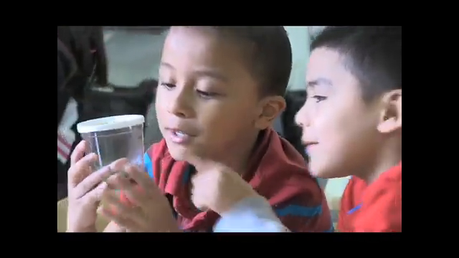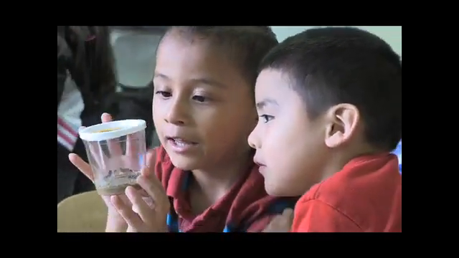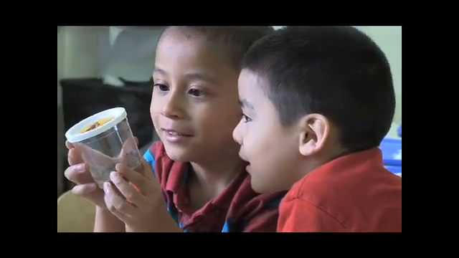Here's one way to think about the significance of curriculum modifications. They are small changes that can have a big impact.